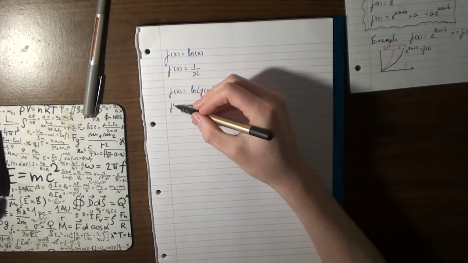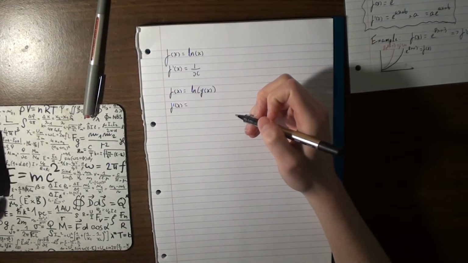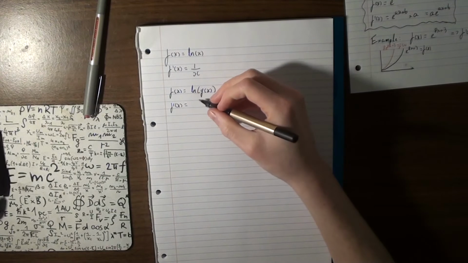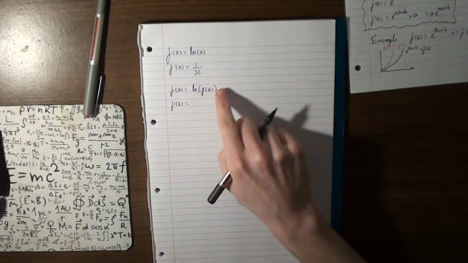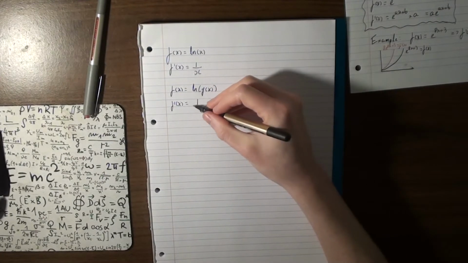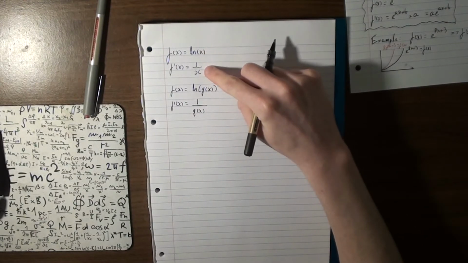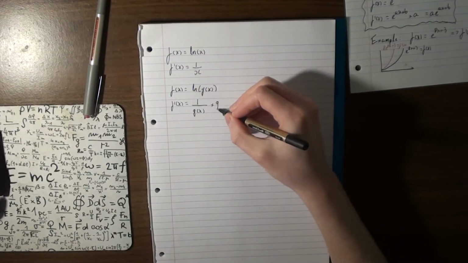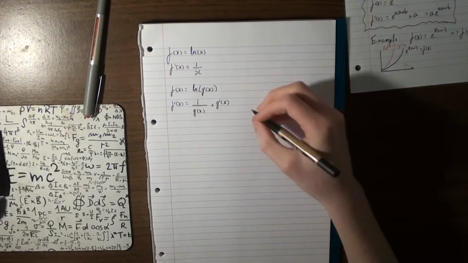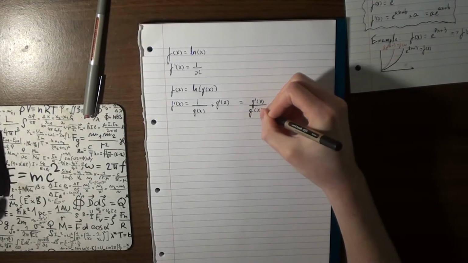Then f dashed x is going to be, well, from the chain rule we're going to differentiate the outer function with respect to g of x, so it's going to be 1 over g of x, so ln g of x becomes 1 over g of x times g dashed x. So that's equal to g dashed x over g of x.